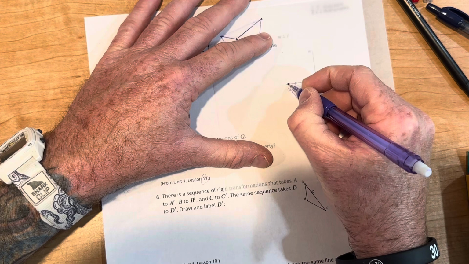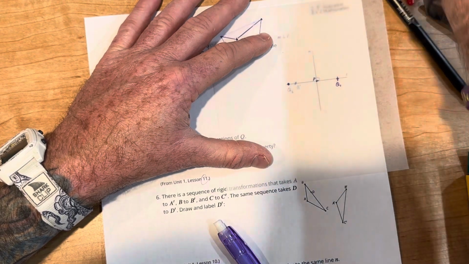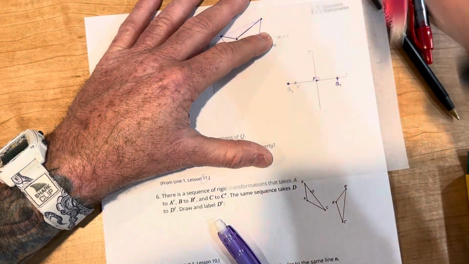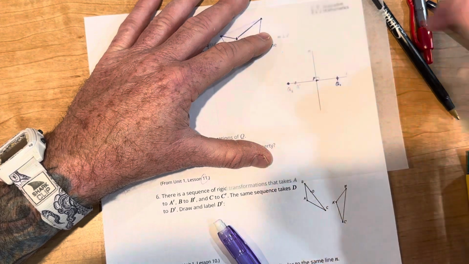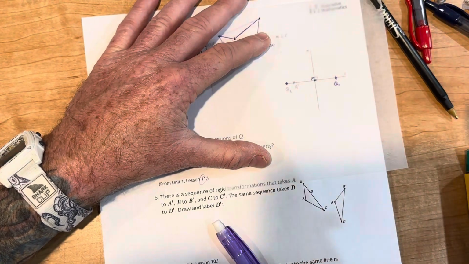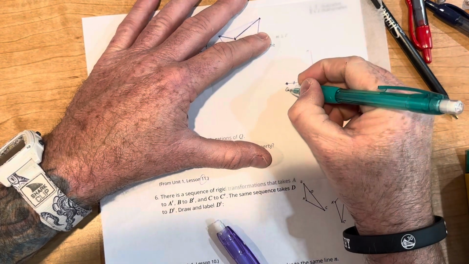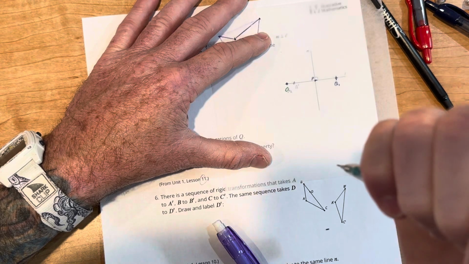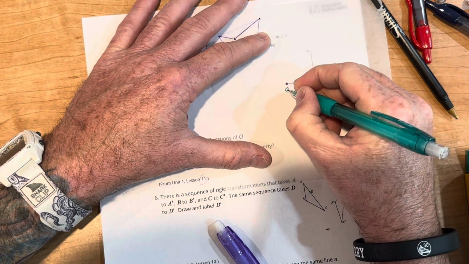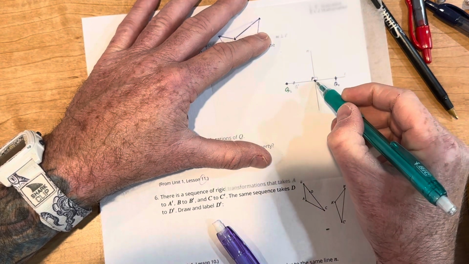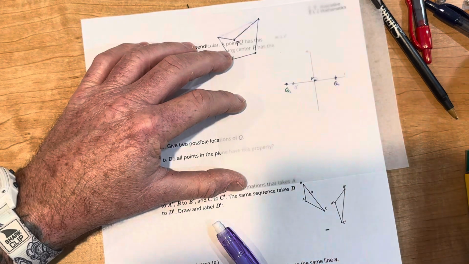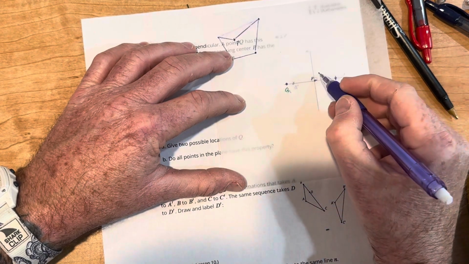Let me try this one. And why don't I do a little bit different color so as to not confuse you. Okay, here was the second one. Wow, that's terrible. Pencil. Okay.